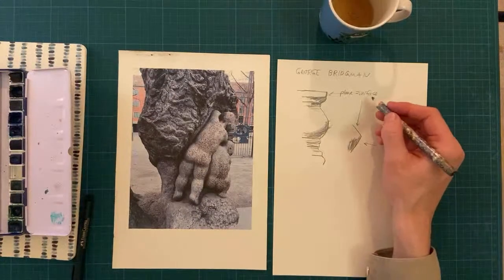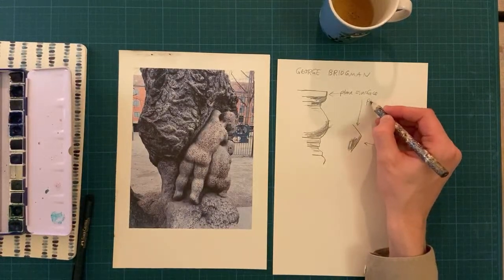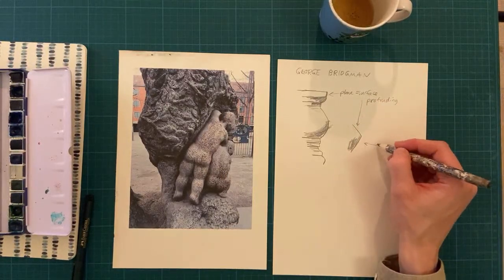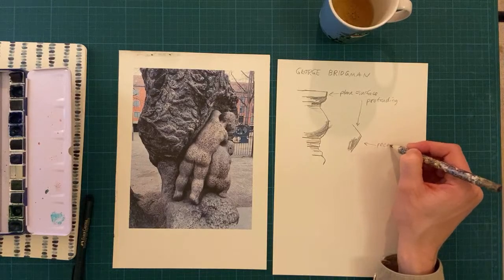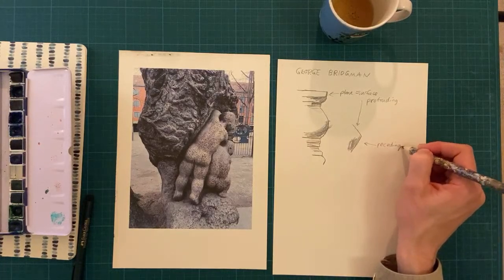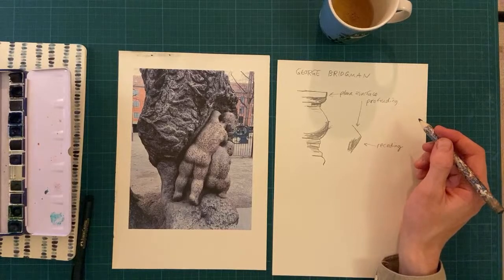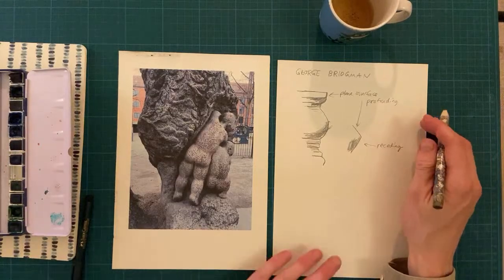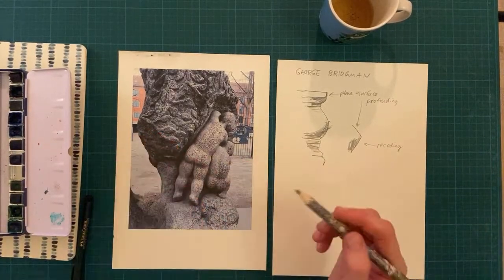We can also say that this surface is protruding, and this plane here is receding. So let's try to have that way of thinking in mind when we look at the drawing over here.